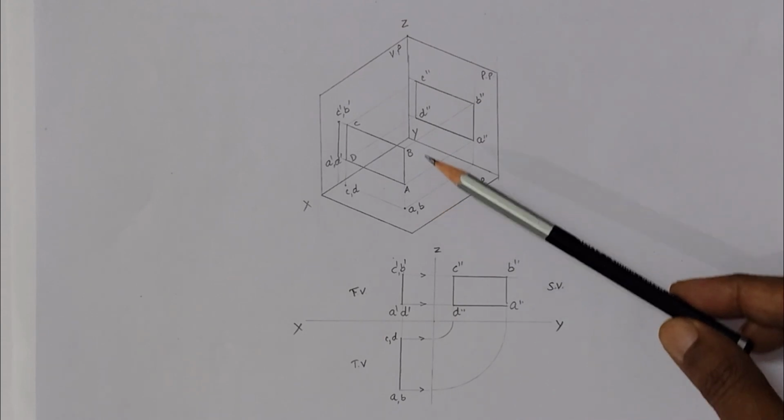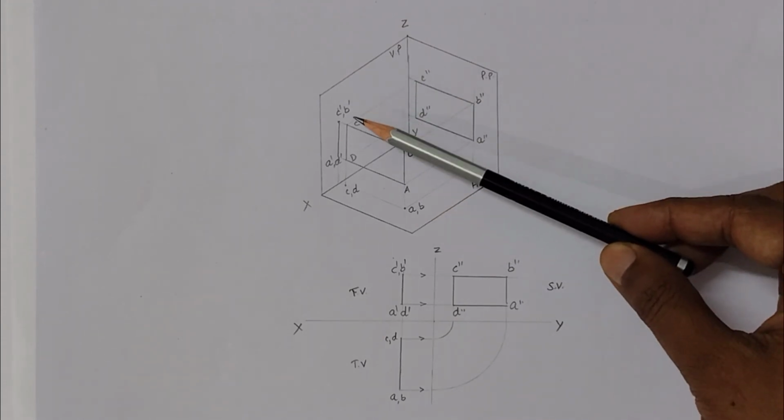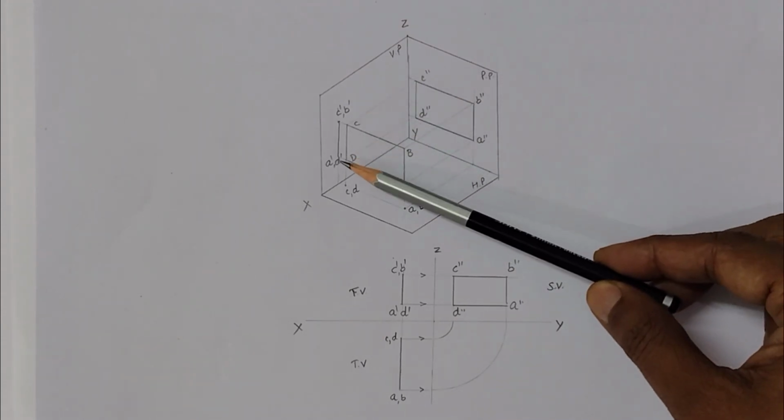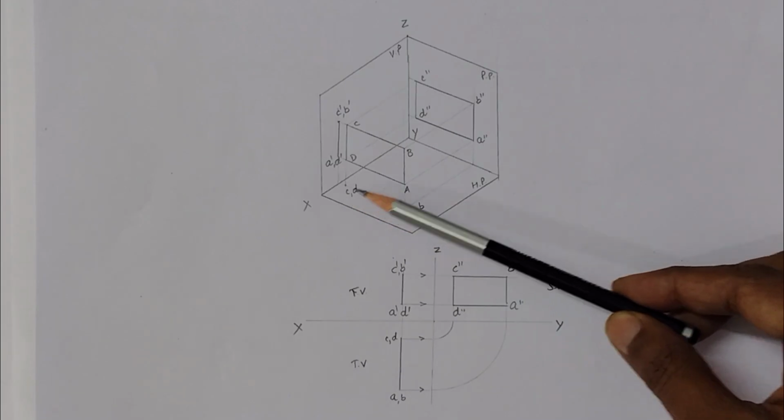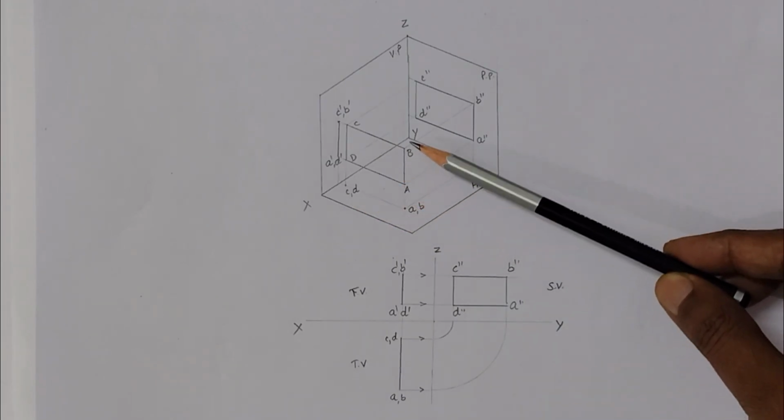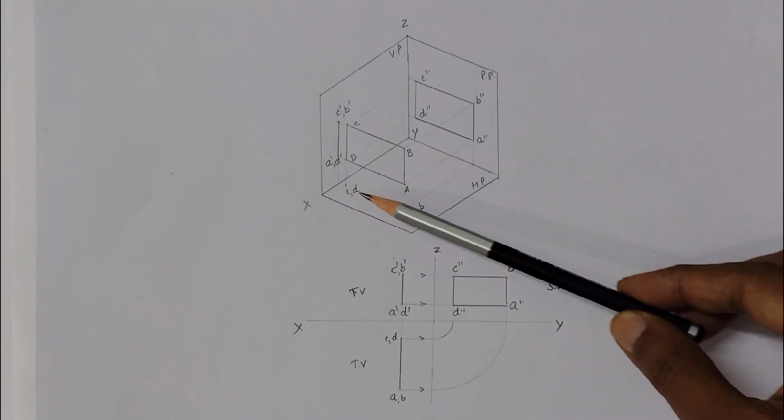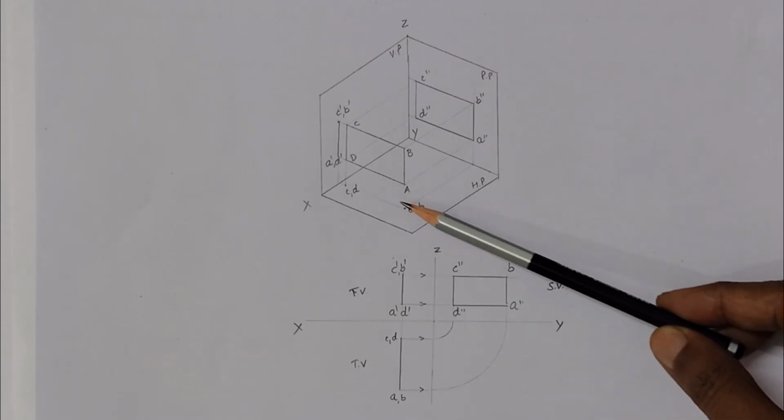Now the same is with the top view. When we view from the top side, C and D points will coincide. So here is C comma D, and similarly B and A will coincide, so we have A comma B. When we join these two projections, we get the top view.